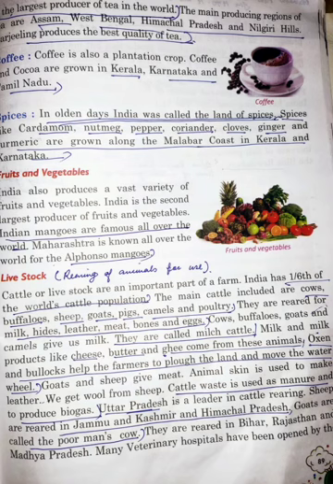They are reared for their milk, hides, leather, meat, bones, and eggs. Especially cows, buffaloes, goats, and camels are reared for their milk. They are called milk cattle.